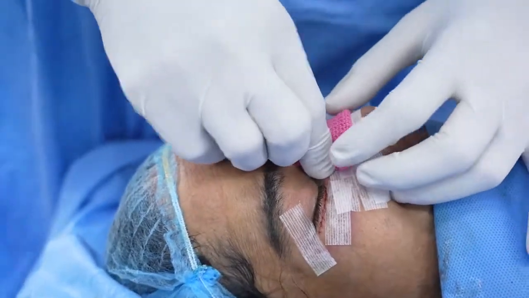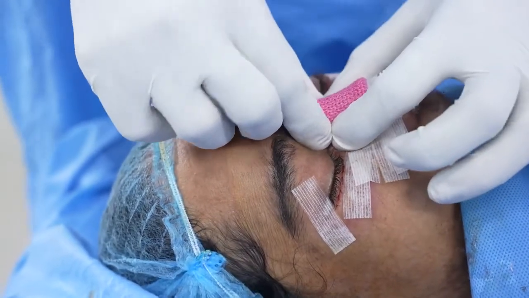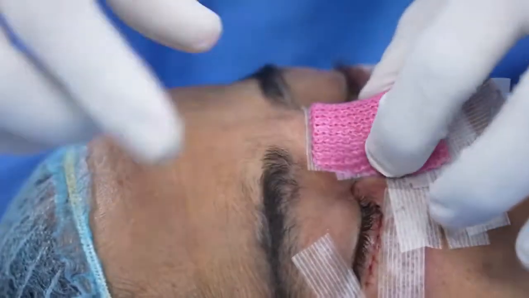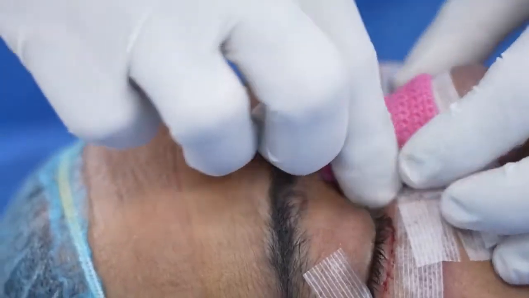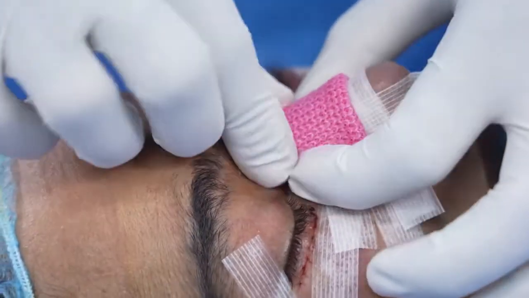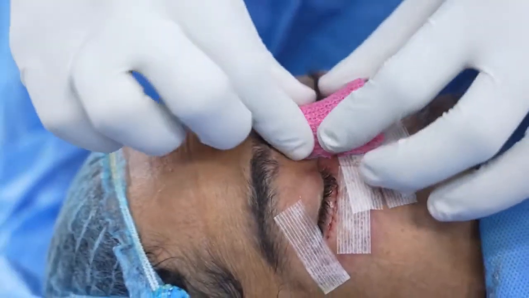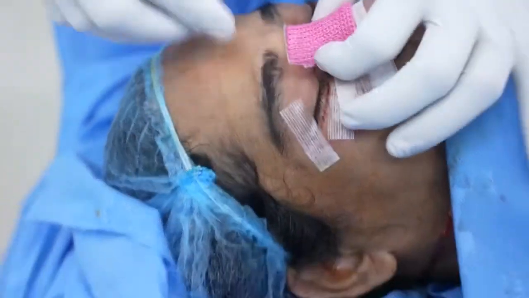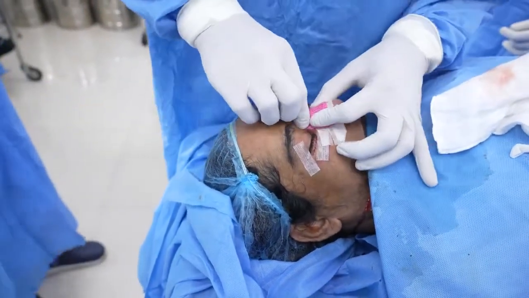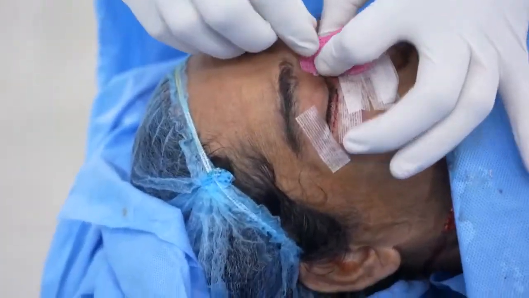I did mention to you that we did an osteotomy for this patient, so I would need to adapt it in such a way that the nasal base that we've osteotomized and moved inside stays that way. This is kept for about a week, sometimes a little bit longer. So you can see the splint getting adapted nicely.